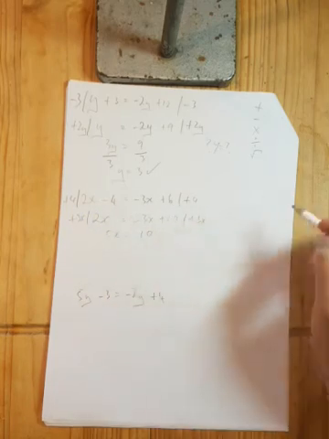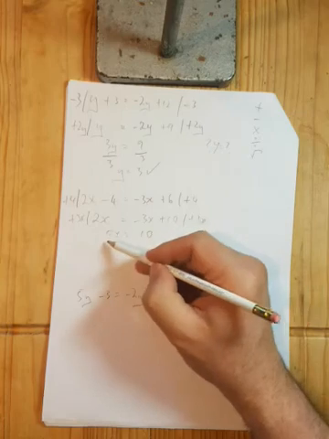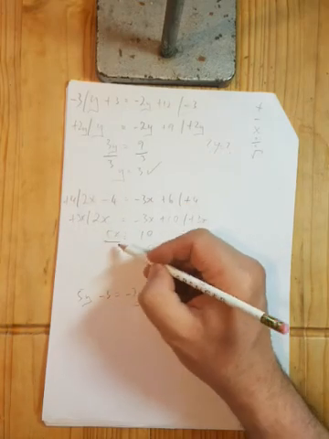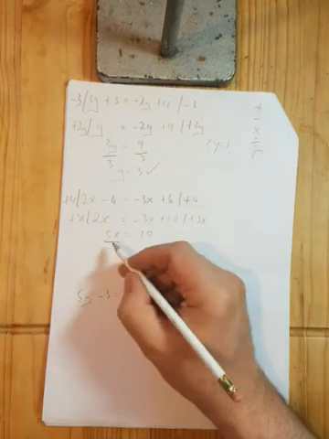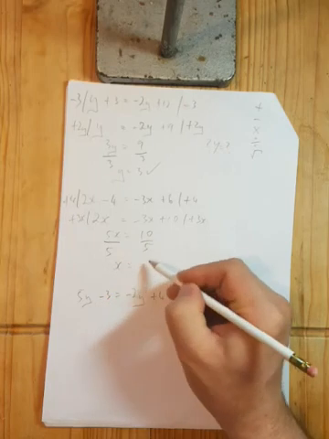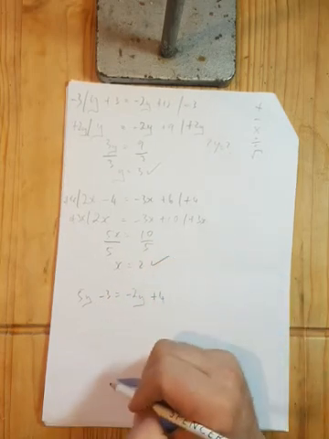Well, I don't want 5x, I want 1x, so I must do the opposite operation. 5x is 5 times x. The opposite of multiply is divide. 5 divided by 5 is 1x. 10 divided by 5 is 2.